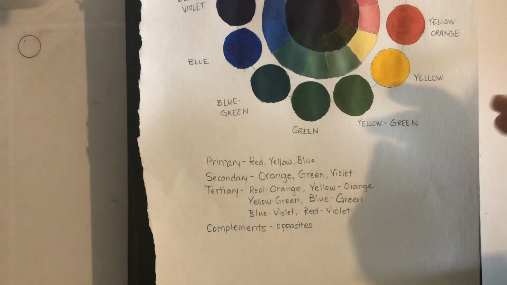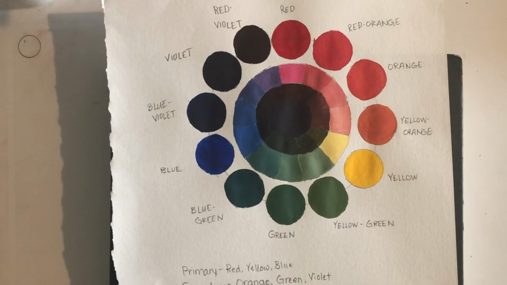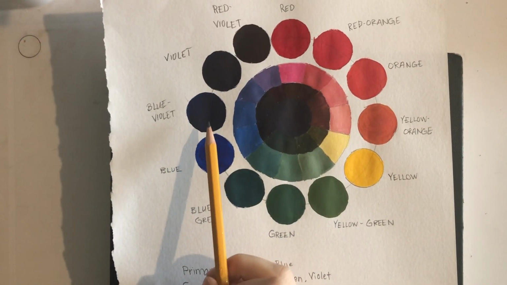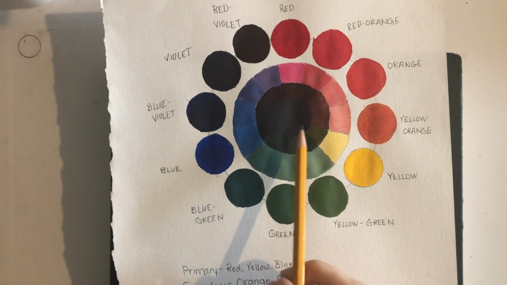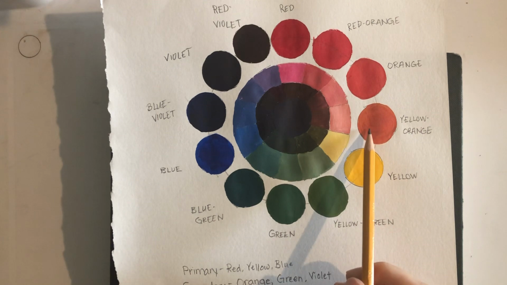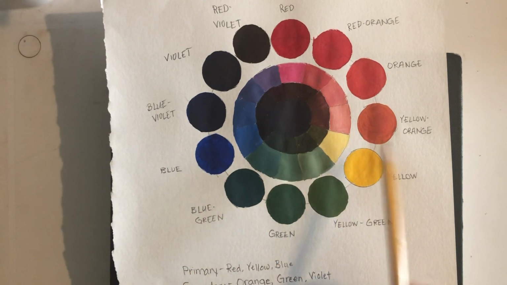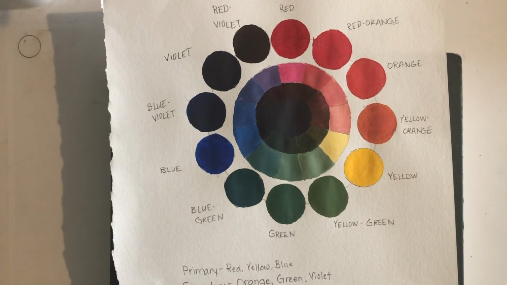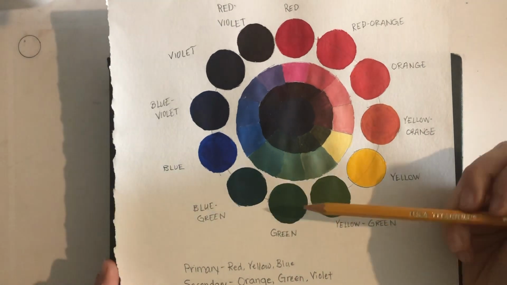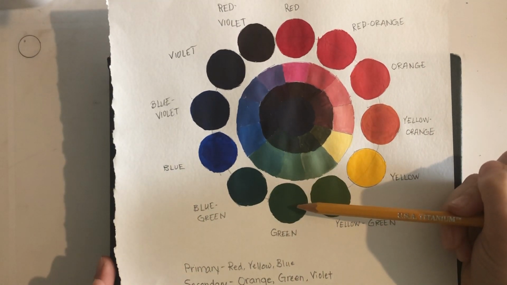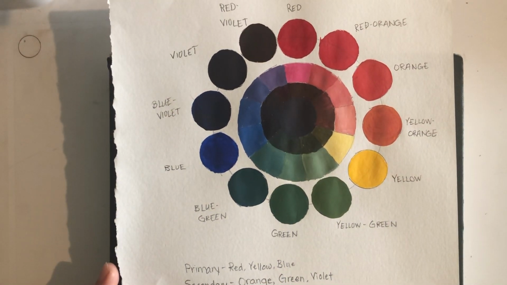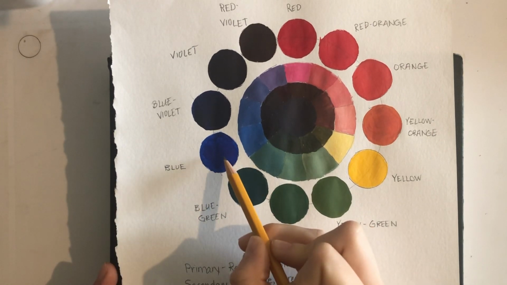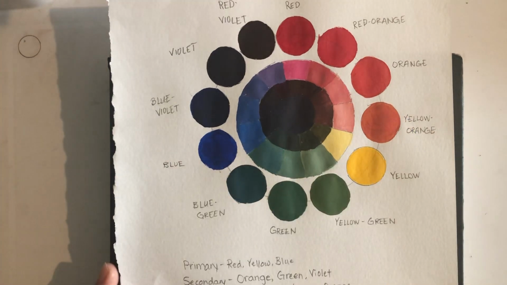An example of this might be, if I were to look at blue-violet, the color that is directly across from my blue-violet. So I'm going to scan with my eyes, which is yellow-orange. Blue-violet and yellow-orange are complements. With Christmas approaching, you could use that as your example. If you look at green, the one directly across is red. So I'll put green to red. The one across from blue is orange. Blue and orange.